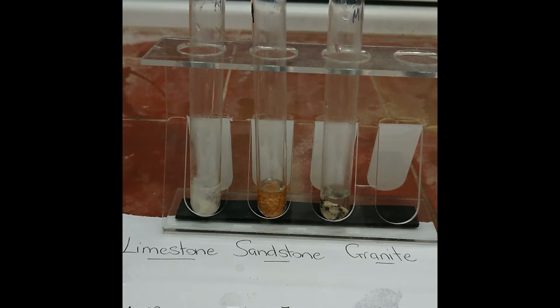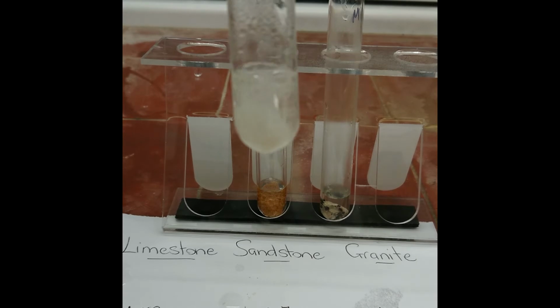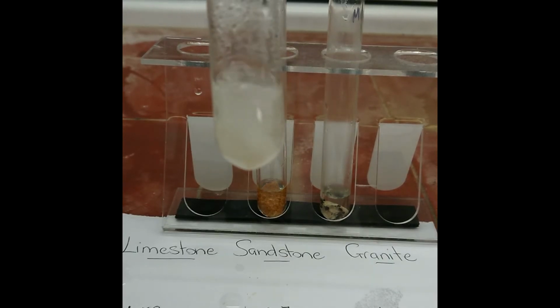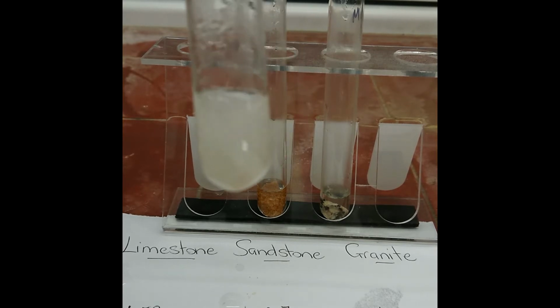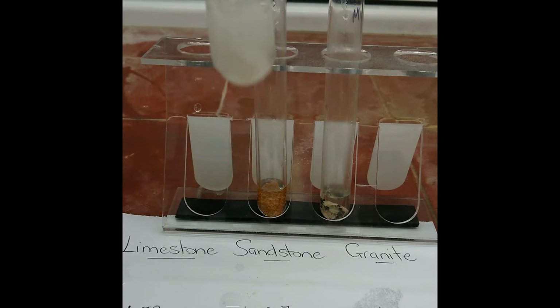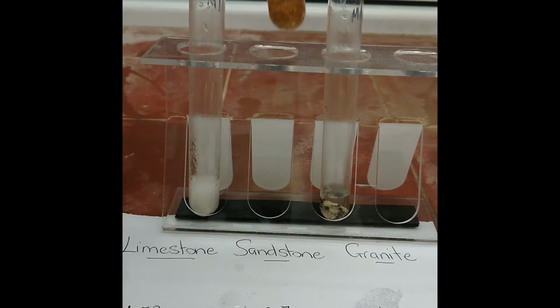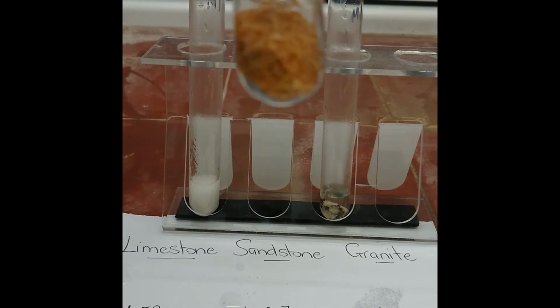As you can see, the most reactive at the moment is the limestone. This is due to the fact that limestone is made out of calcium carbonate. You add acid to calcium carbonate, you receive water and carbon dioxide. Another reason why we are in the fume hood.